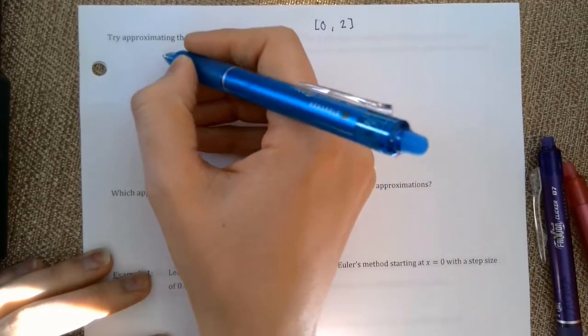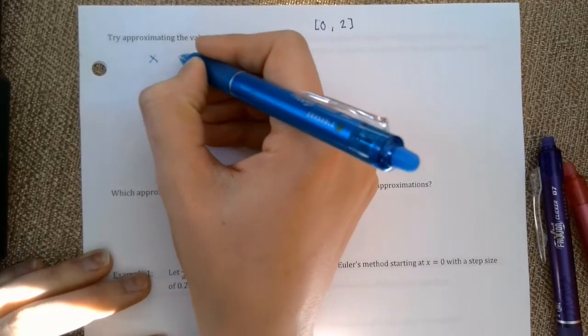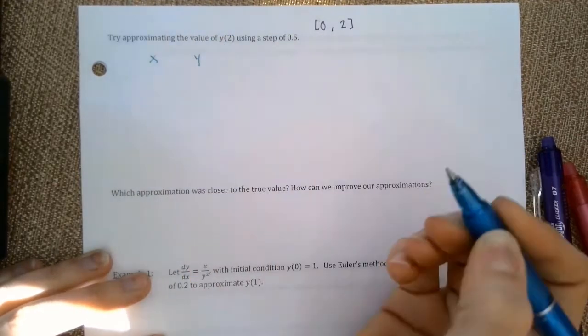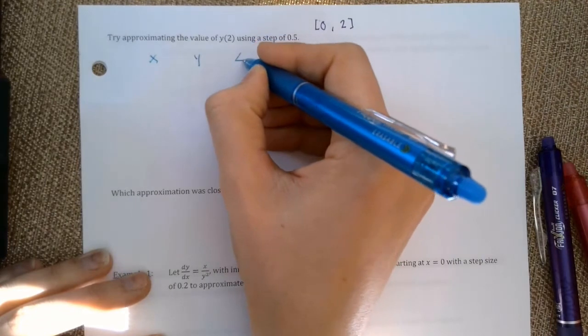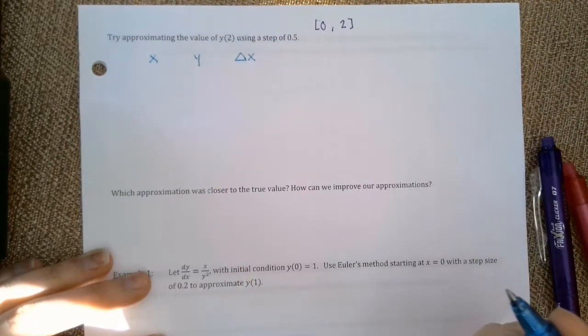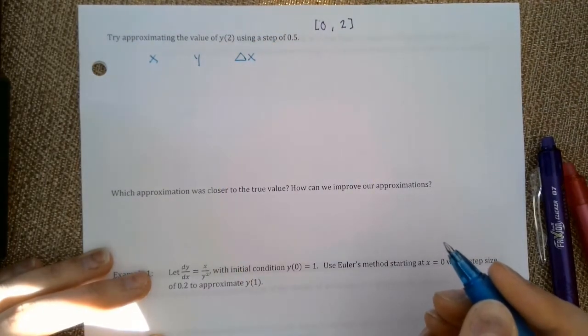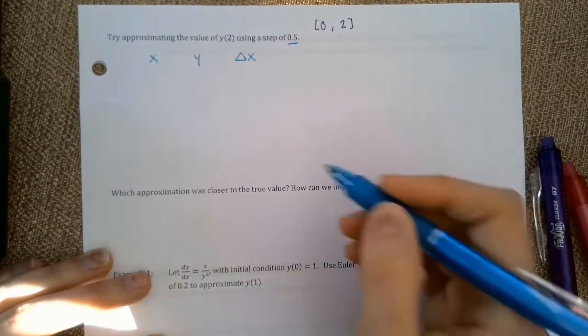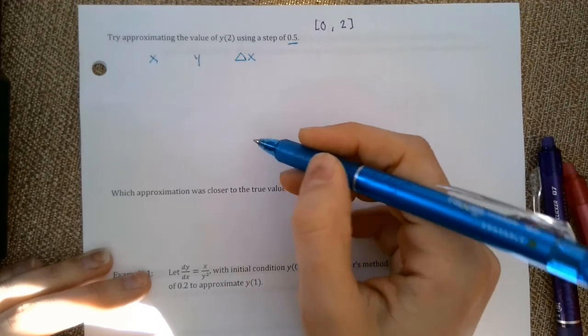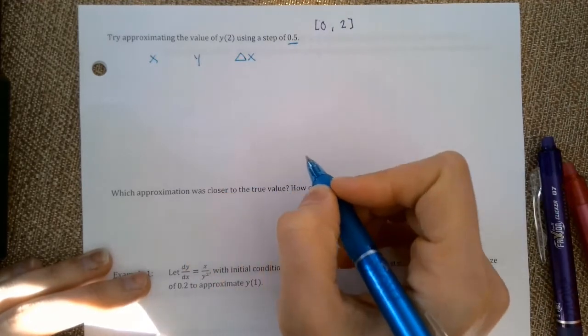So first, we're going to have the point that we're currently at, x, y. Then we're going to ask, how much does x change? That's delta x. That's going to be our step size right here, the whole way down. The step size should never change because we're stepping the same amount every time we move across the x-axis.